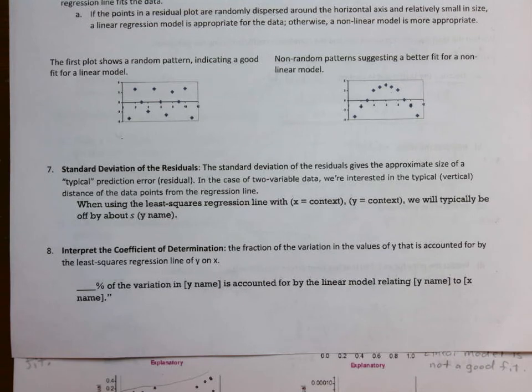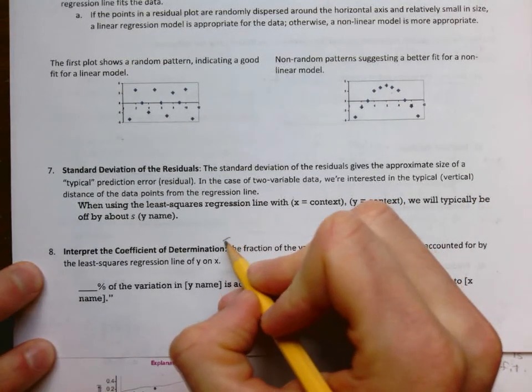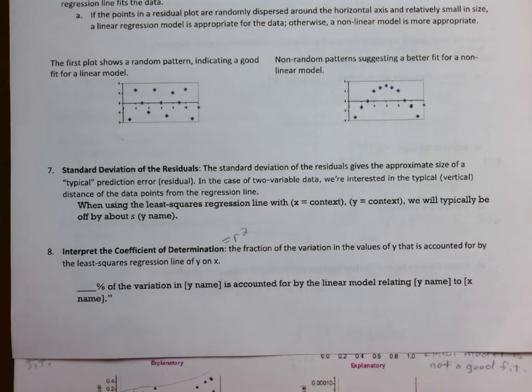So, interpret the coefficient of determination. One of the things that's really important that you include here is, what is the coefficient of determination? That is r squared. You are familiar with seeing r as our correlation coefficient. R squared is our coefficient of determination. So it's another vocab term.